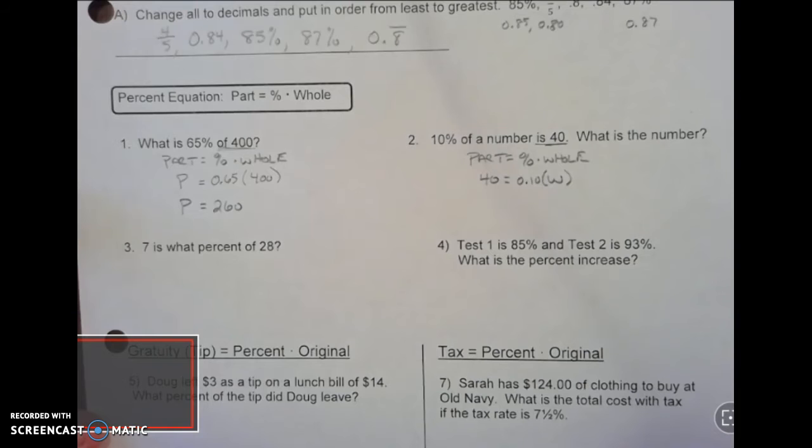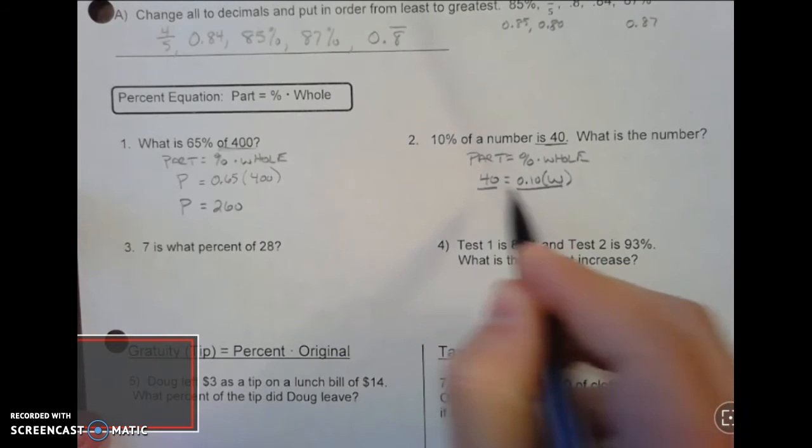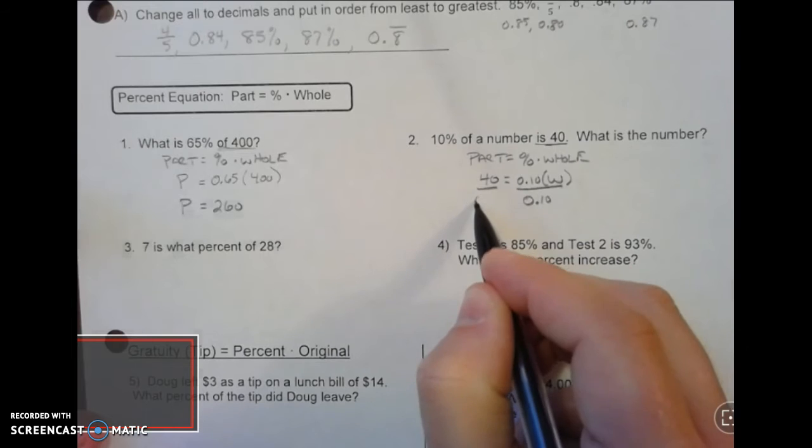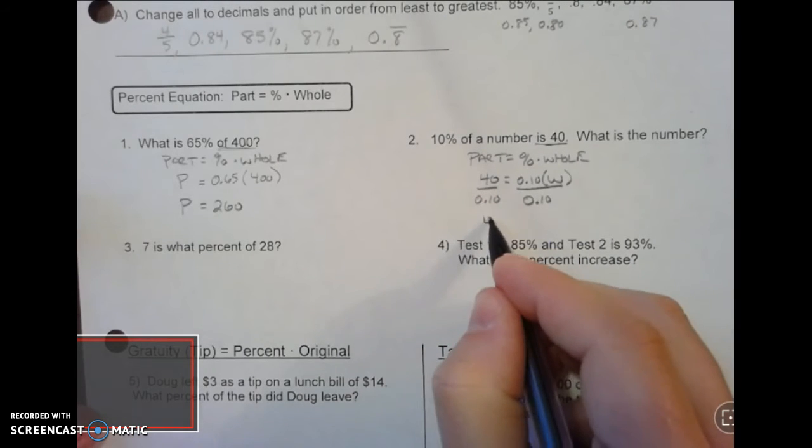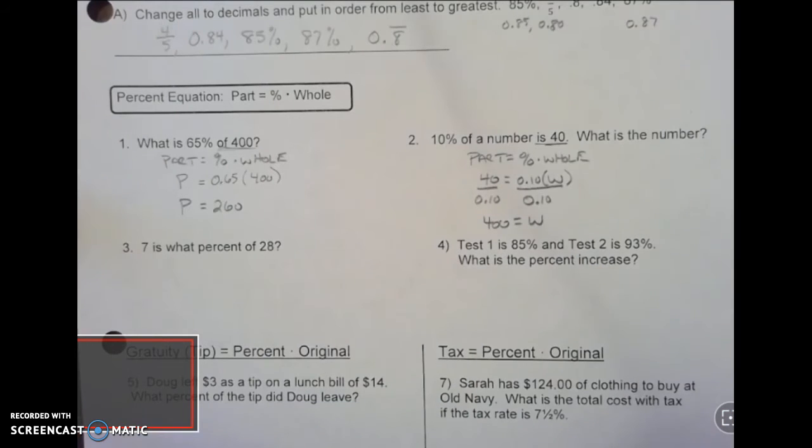And so we're going to have to do just one step here in order to figure out the value of the whole. We're going to have to divide each side by that 1/10, or the 10 hundredths, and that's going to give us a value of 400 for the whole.